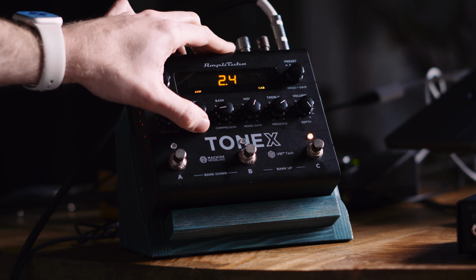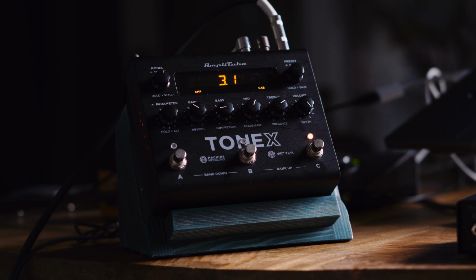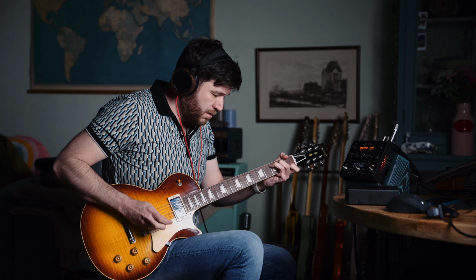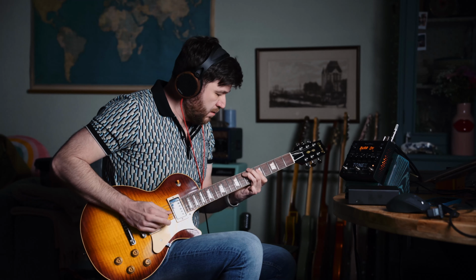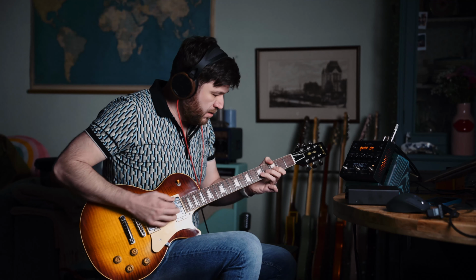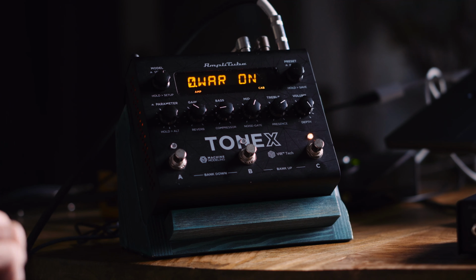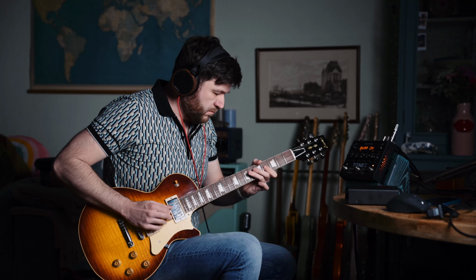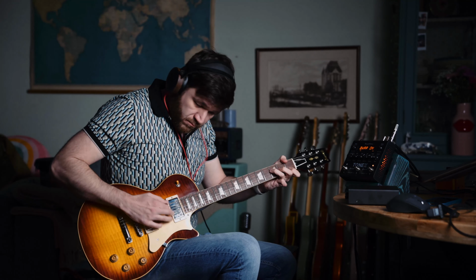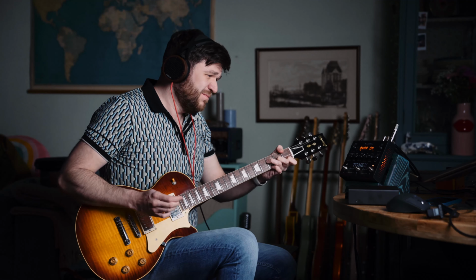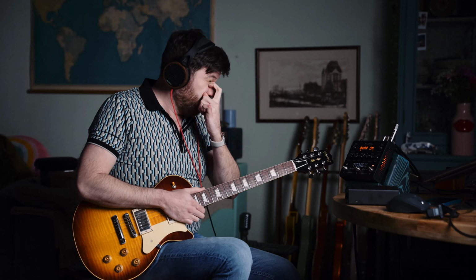The gain. Reverb is coming from here as well.